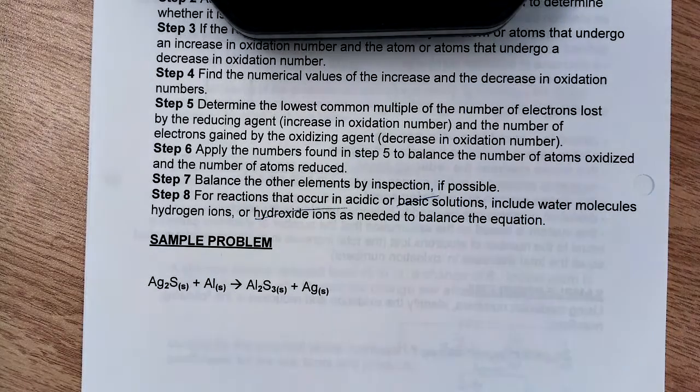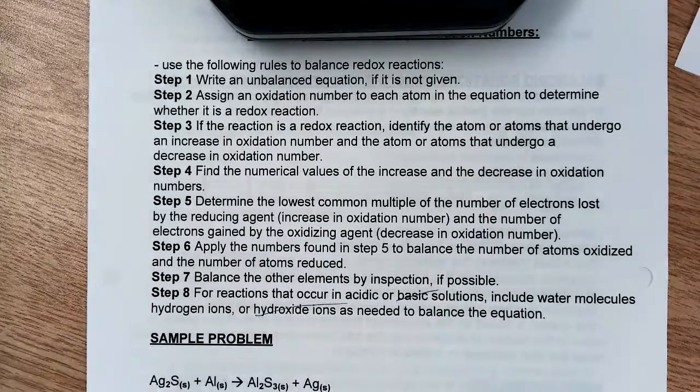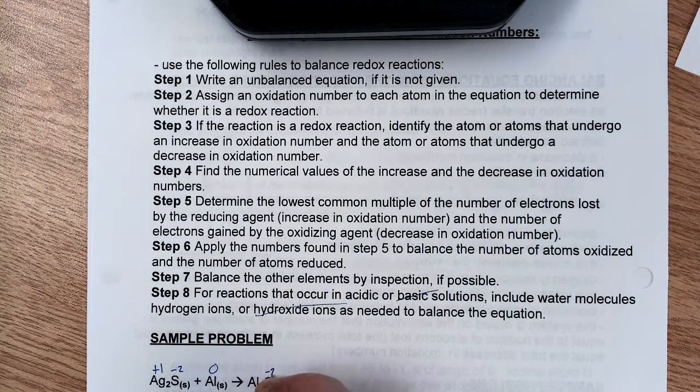All right, so here's an example using those steps. We're already past step 1, because we have our unbalanced equation given to us here. So step 2, we're going to assign oxidation numbers to everything in there. For this first one, what's more electronegative is sulfur, it's -2, meaning that silver has to be +1. Aluminum's on its own, so it's 0. Now -2, and aluminum's going to be +3 in that compound, and then silver on its own is 0.